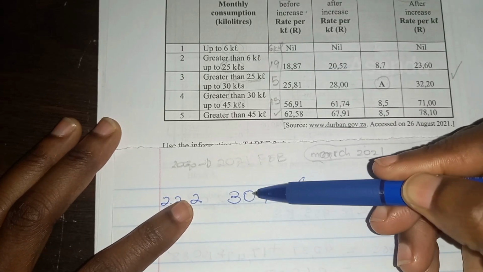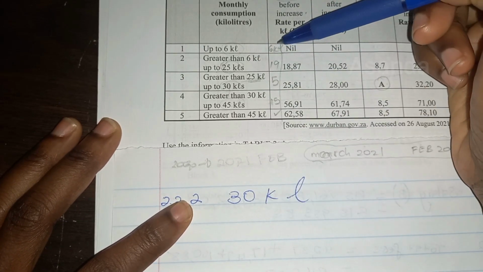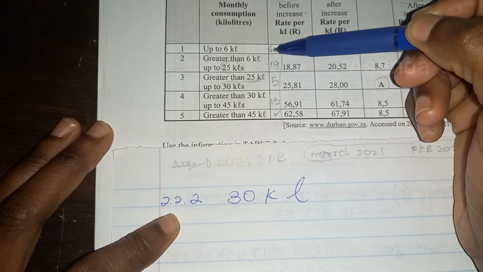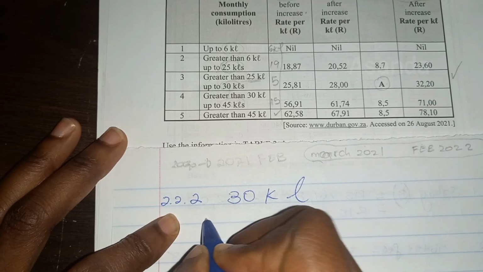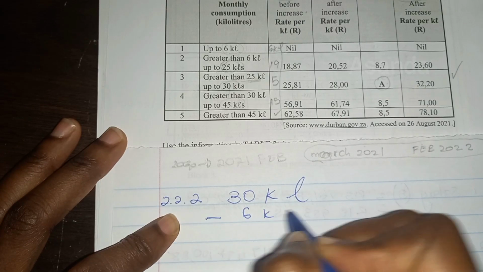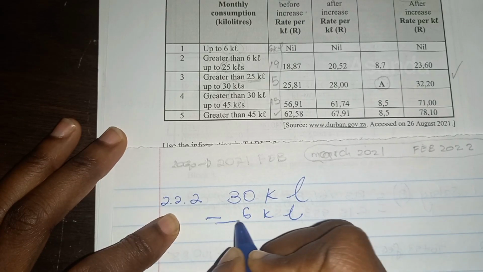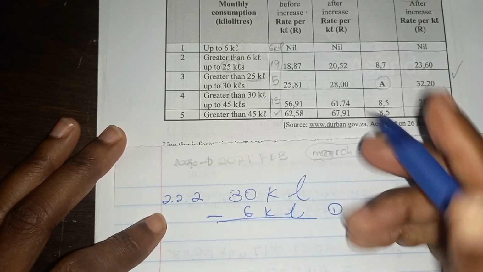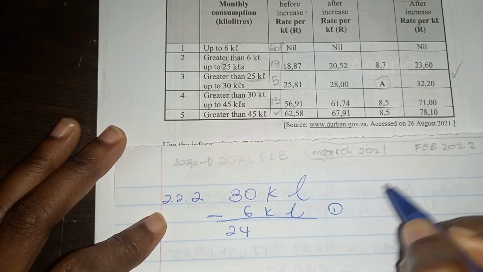So what I'm going to do is separate my water according to the sliding scale. I'm going to take my 30 kiloliters, go to row 1, and ask, can I calculate my kiloliters here? Row 1 says we can only calculate 6. So I'm going to leave 6 there, and calculate 6 in row 1. Then I'm left with 24 kiloliters.